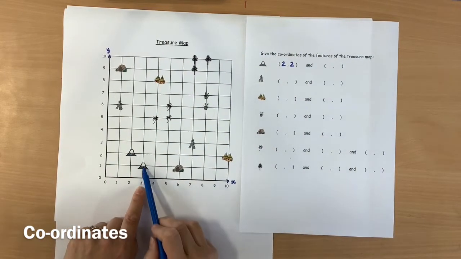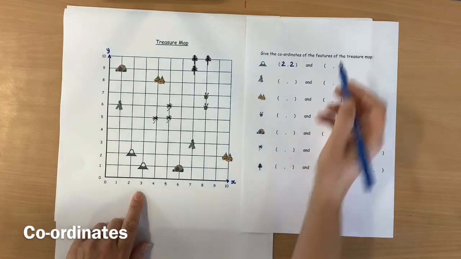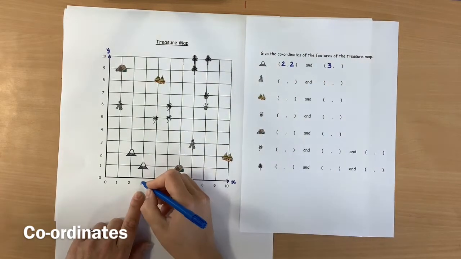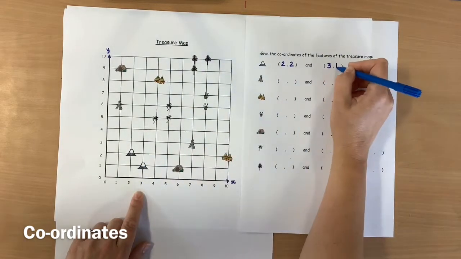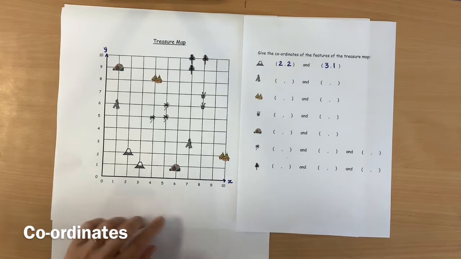This one, we start at the origin, that's what we call this point at (0, 0). We go along 3 and we go up to 1. So the coordinates of the mountains are (2, 2) and (3, 1). Now I'm going to work out all the other coordinates, and as I said, you can pause or you can watch the video as I go through it, and then we'll move on to the next stage.